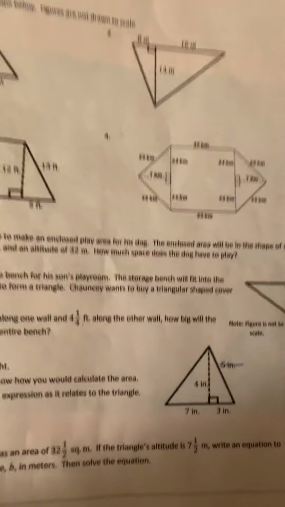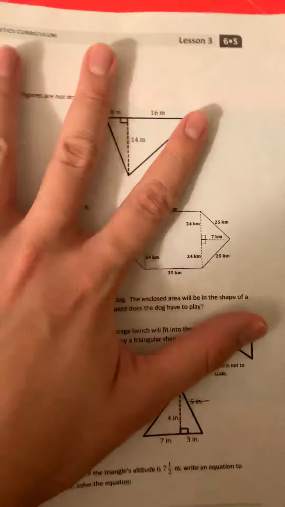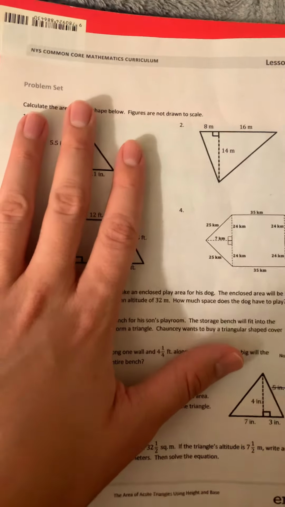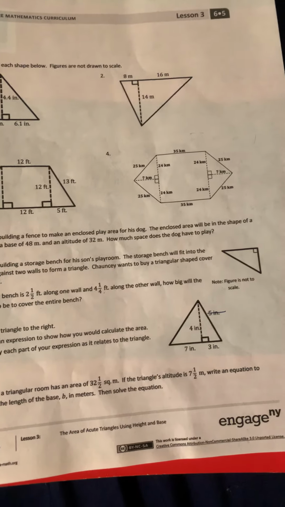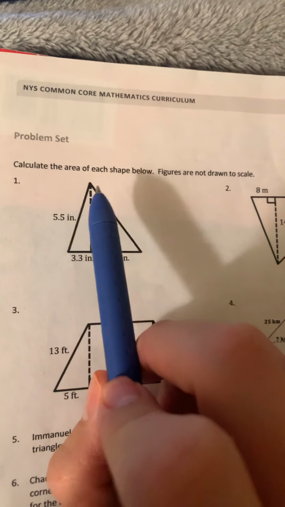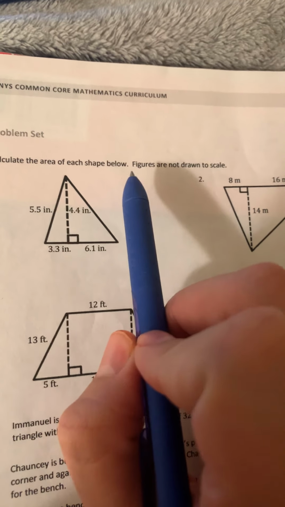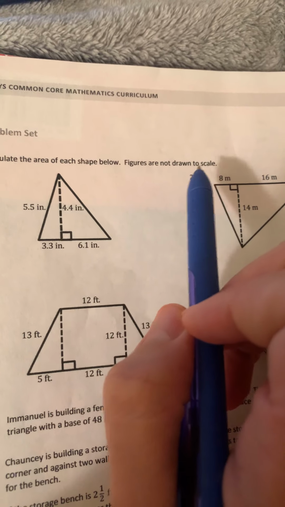So today, we begin this video with going over the problem set for lesson 3, and then after that, move on to our lesson of the day, which is lesson 4. All right, so let's get on with it. For the problem set for lesson 3, it says calculate the area of each shape below. Figures are not drawn to scale.